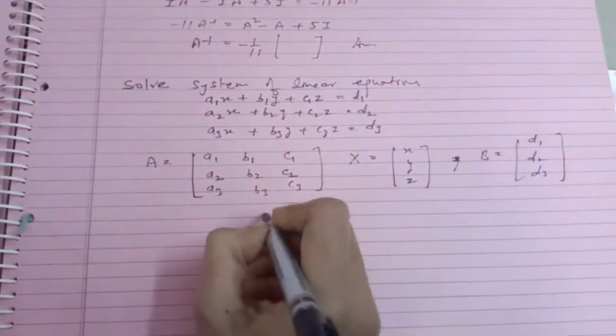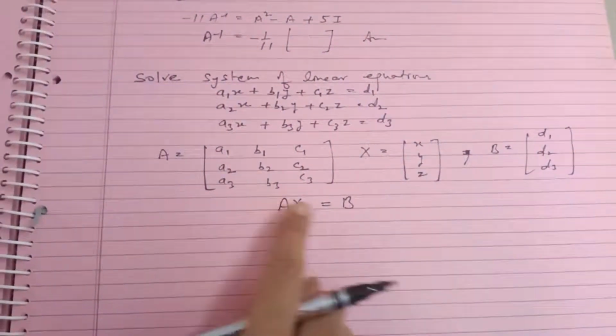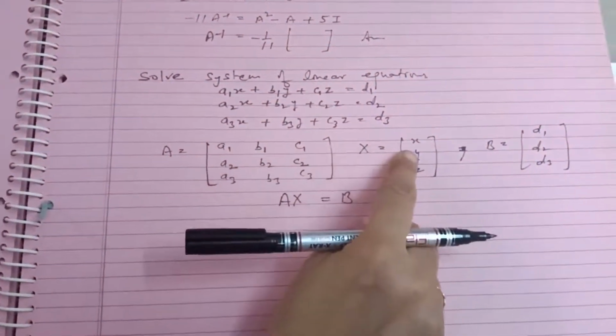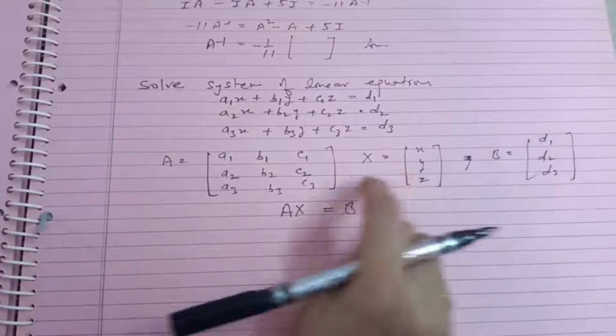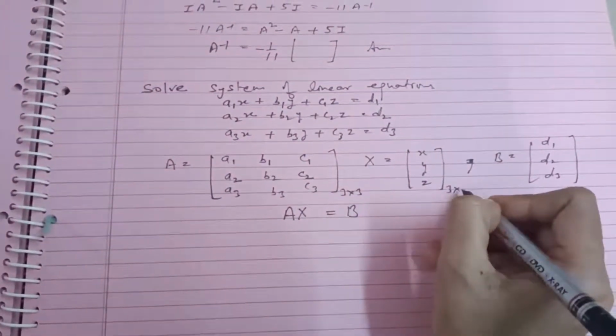So if I write AX equal to B, you see, this is 3 cross 3, and this is 3 cross 1 order.